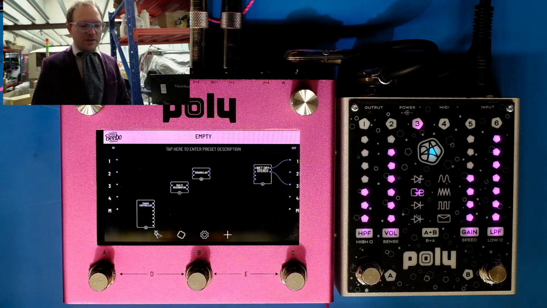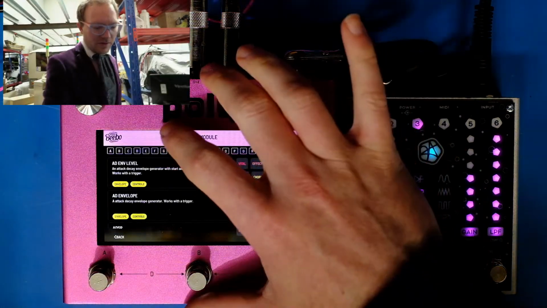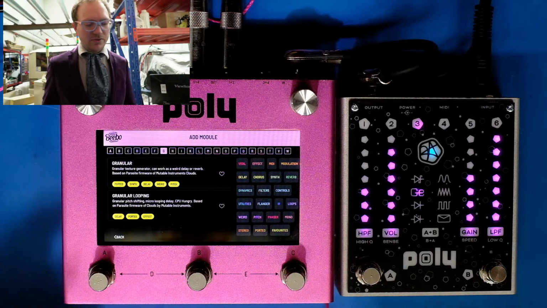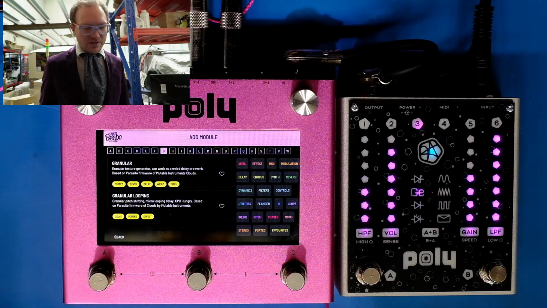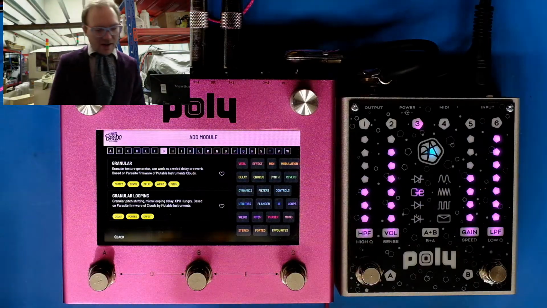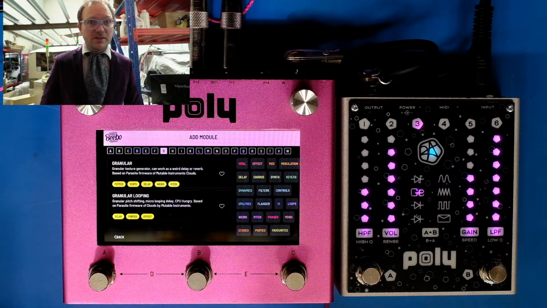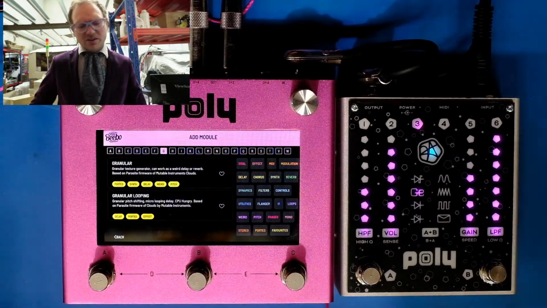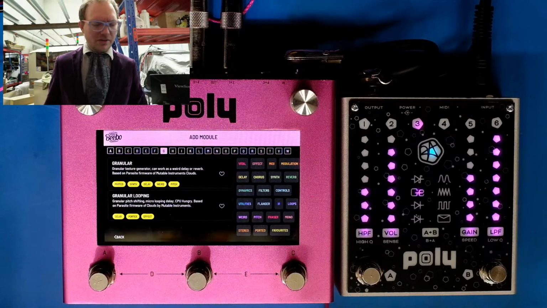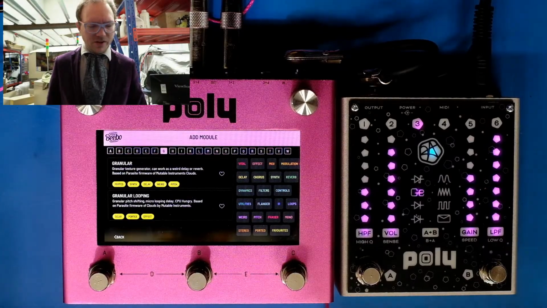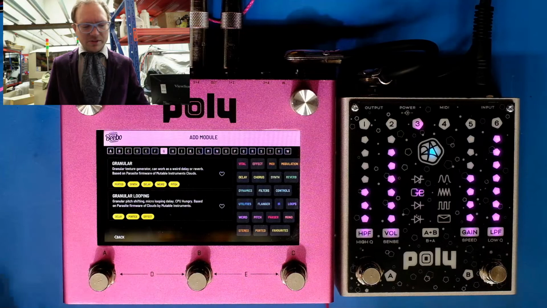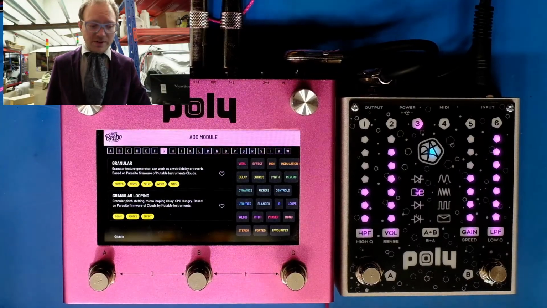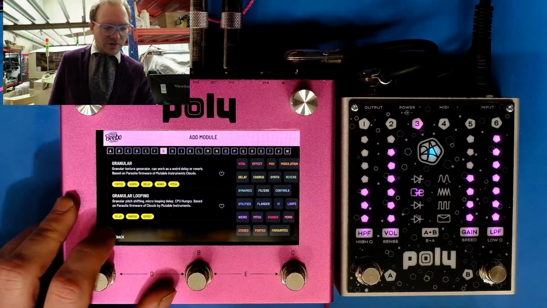But this week, on the live stream collection of things, we're up to G. G is for granular. And the granular in question is a port of the Mutable Instruments module, Clouds. There is actually a bunch of other granular things in Beebo and Hector, but specifically the one that's called granular is a port of Clouds. So we'll start with showing that off.